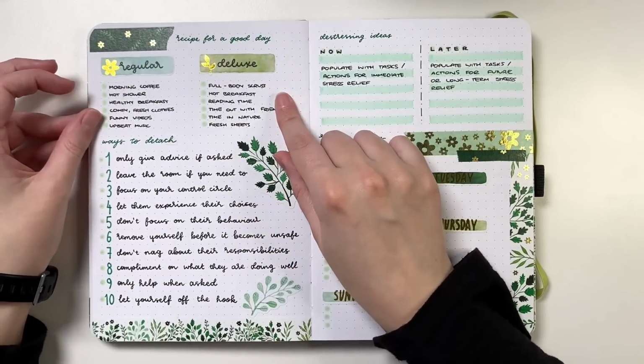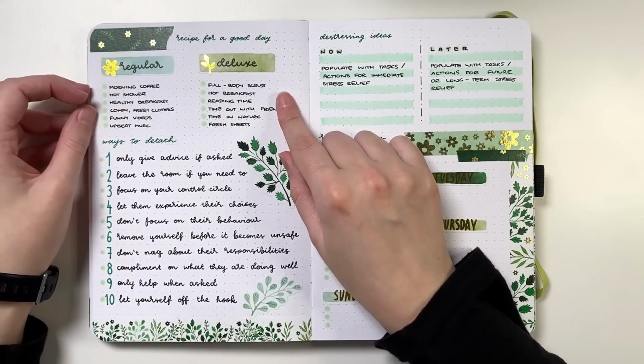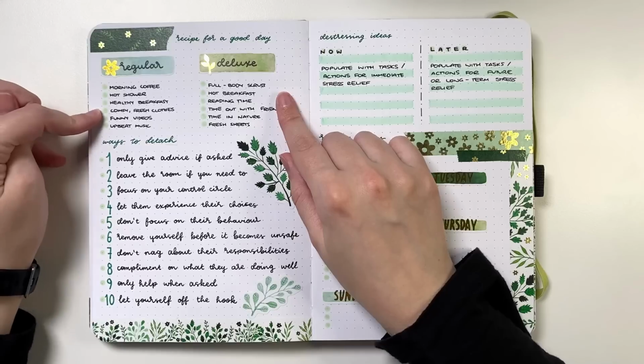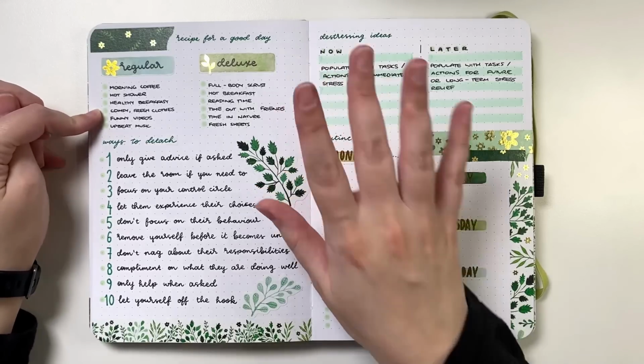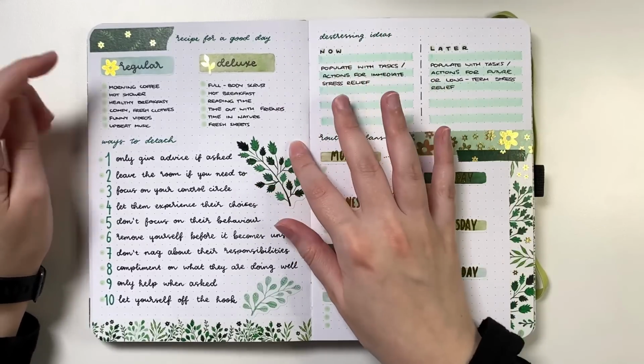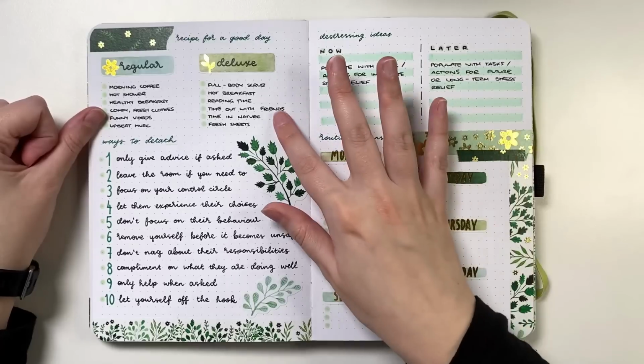Flipping over, more ideas. So recipe for a good day, which I just think is a cute idea. So things that you can do on a regular day to ensure that you are setting yourself up for a good day, and then things you can do on a kind of deluxe or special version of that day.